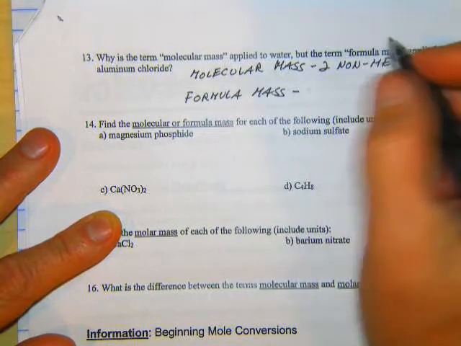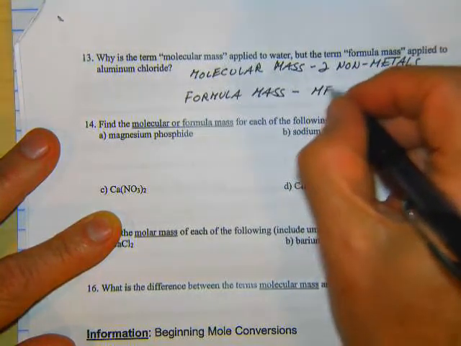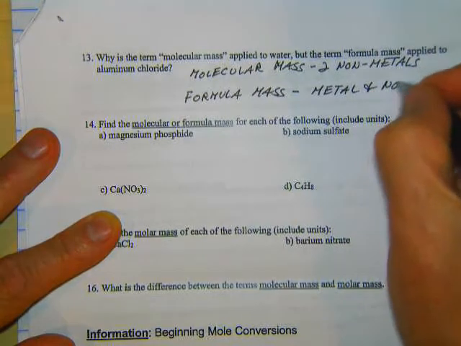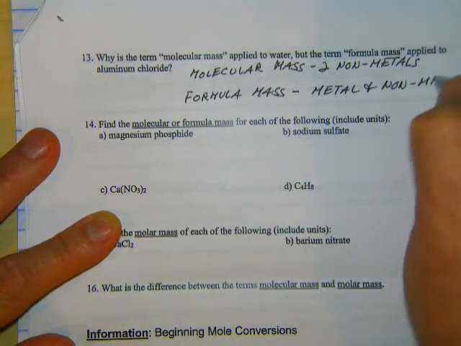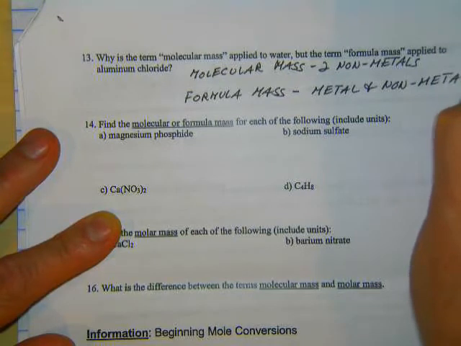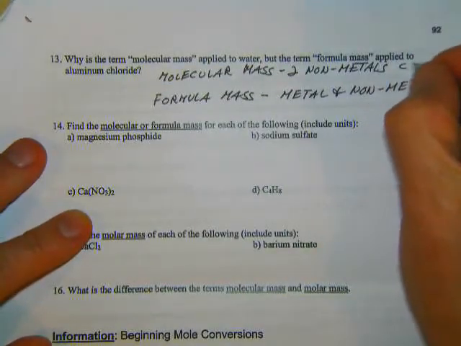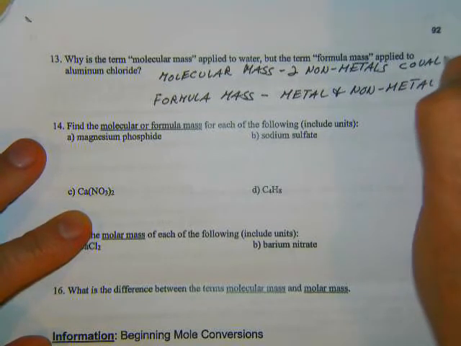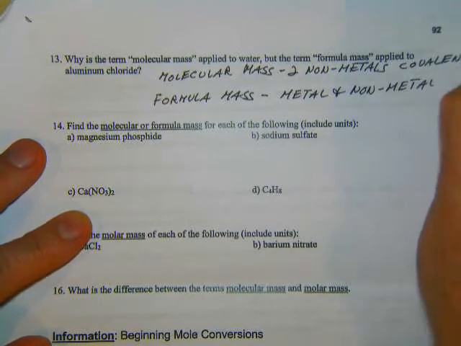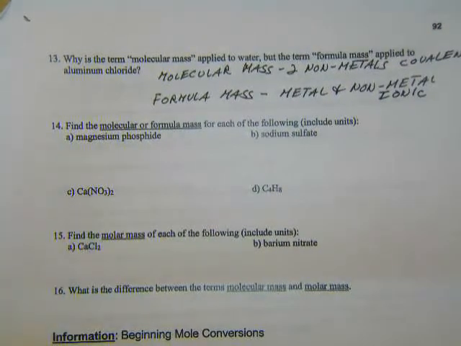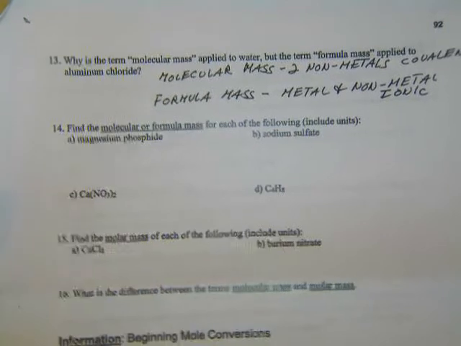This is going to be what is considered a covalent compound, and we're going to get into why that is called that later on. When you talk about formula mass, it's really a metal and a nonmetal, and this is considered an ionic compound. So that one is 13.